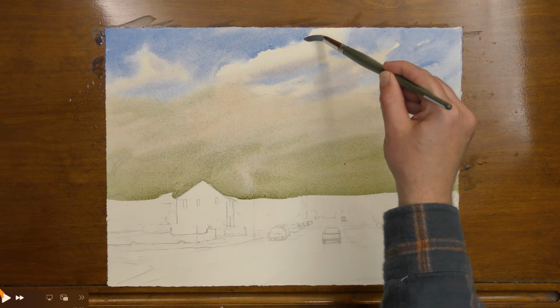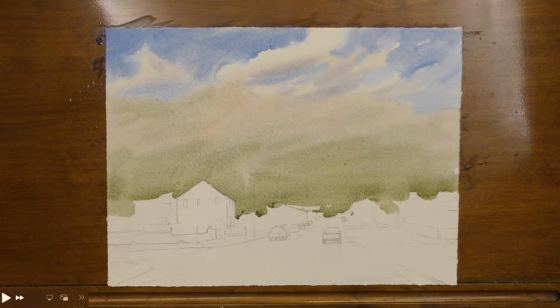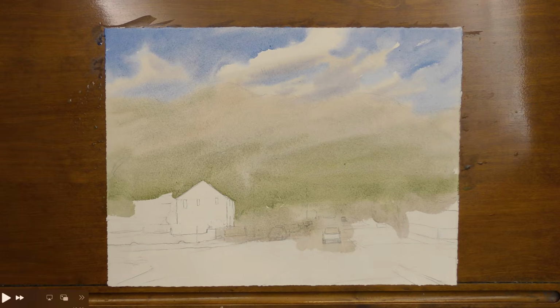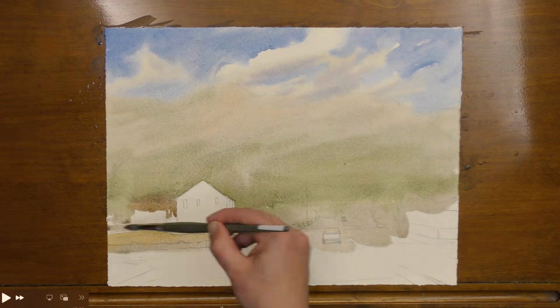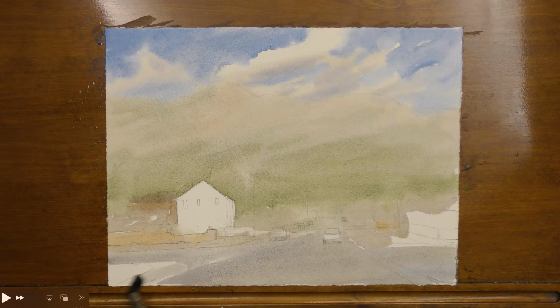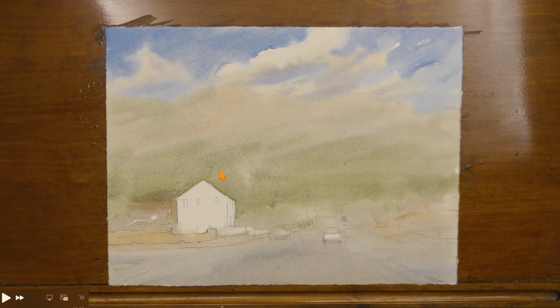So that's one thing I pay a lot of attention to: where do I have hard edges, where do I have lost edges, and before I just let everything dry, I go in and take another look at that and I soften some edges if I need to. Now I'm bringing that wash down to where the buildings are here, and then I'll go ahead and lay in some light tone for the road and other light areas down here in the scene. And there are the light values of the scene.